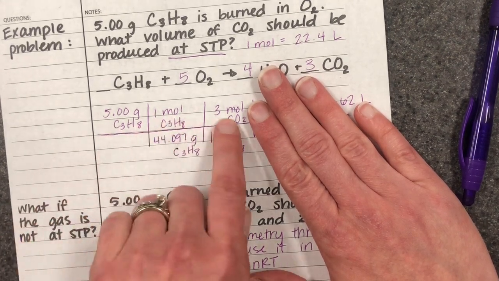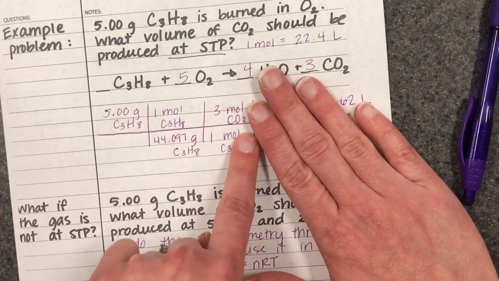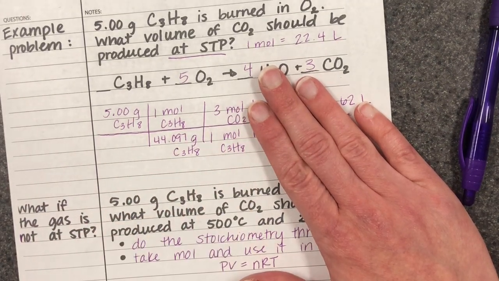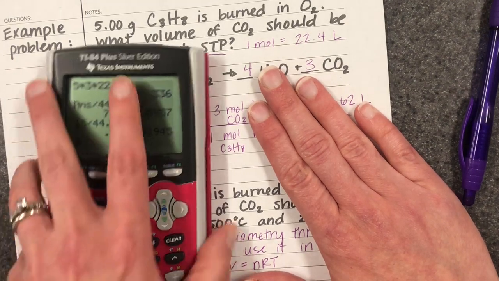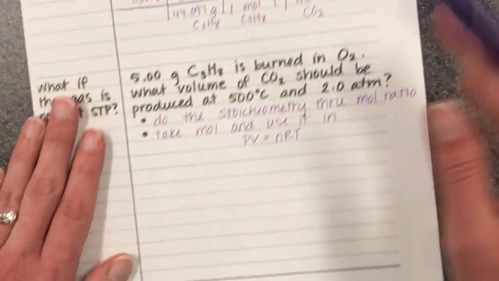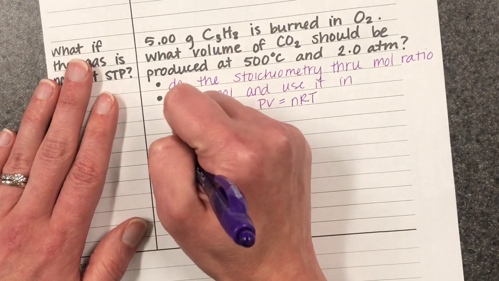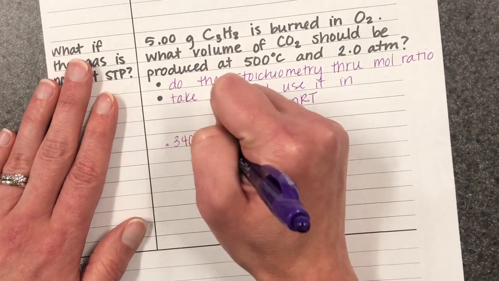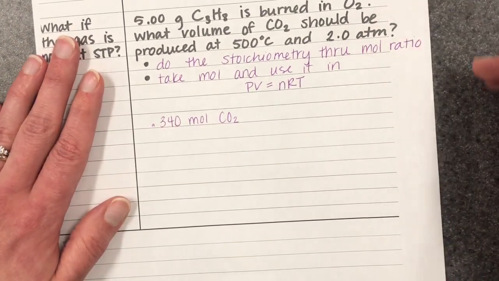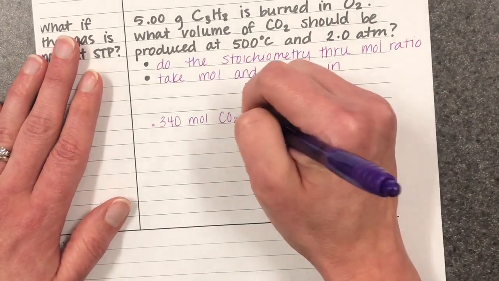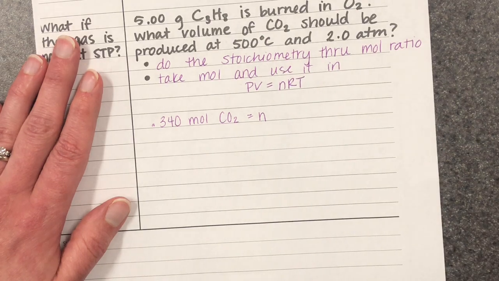So if I do this stoichiometry problem and stop after the mole ratio, what I end up with is 0.340 moles of carbon dioxide. Okay, so that's how many moles of carbon dioxide are going to be produced. That's going to be n in the ideal gas law.